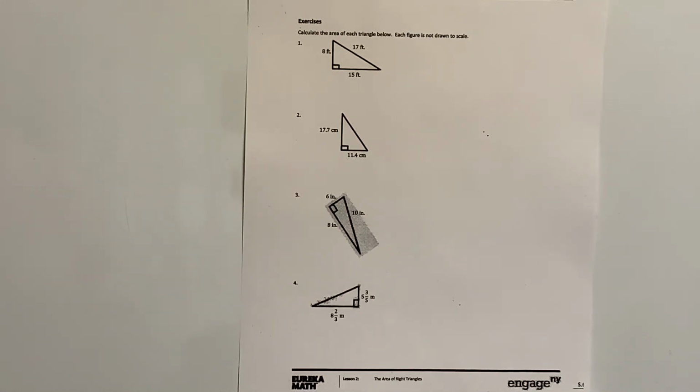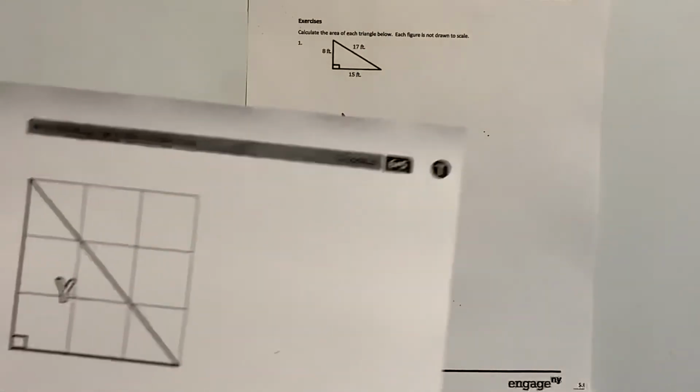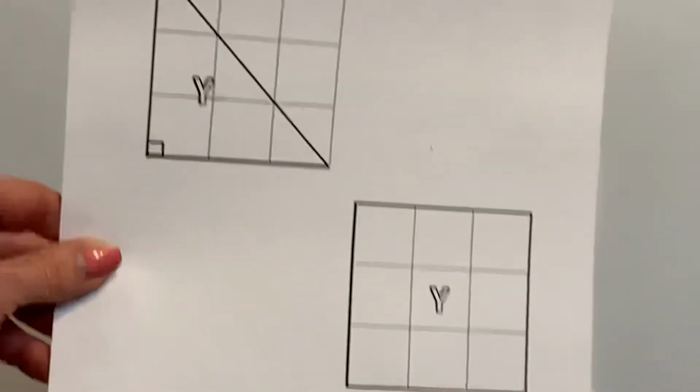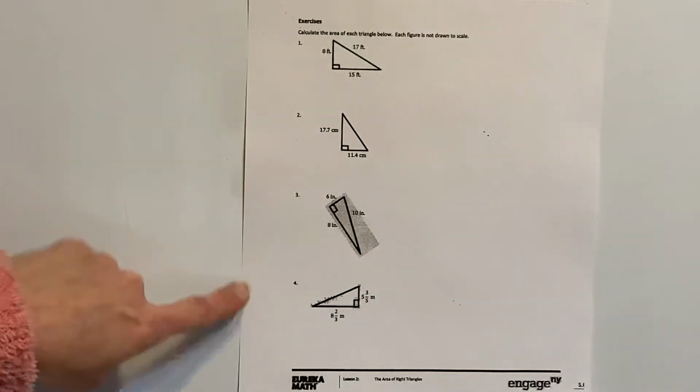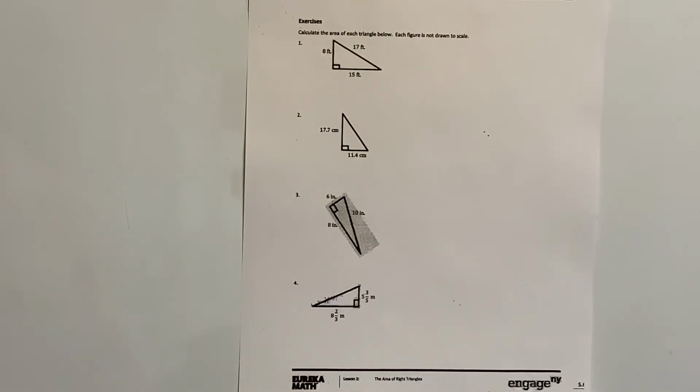Okay, so we've been talking about the area of a parallelogram, and today we're going to switch gears a little bit and talk about the area of a right triangle. I would like for you to get out your paper that looks like this, and you're going to need this paper and also the exercise paper. You're going to need your scissors and a pencil.